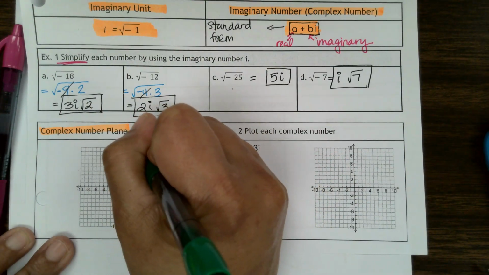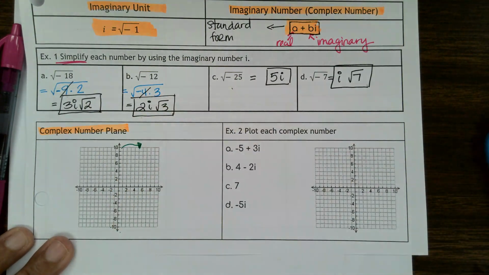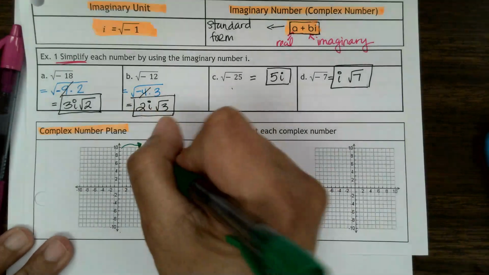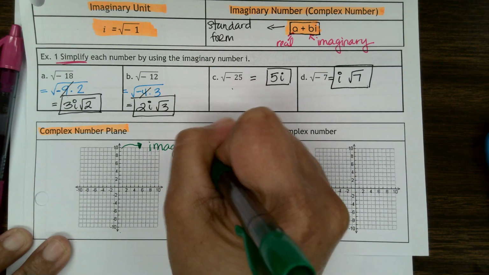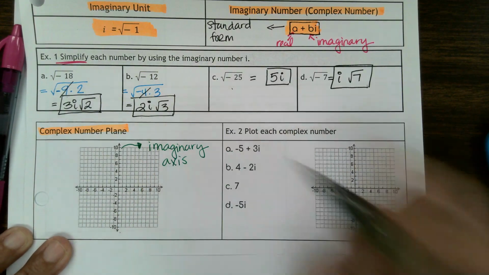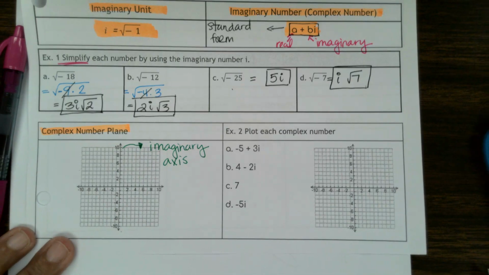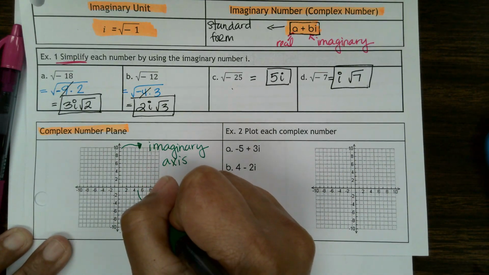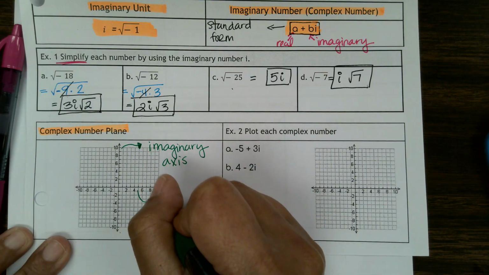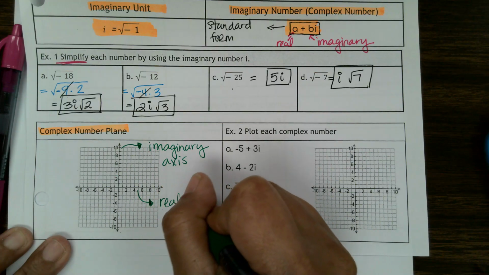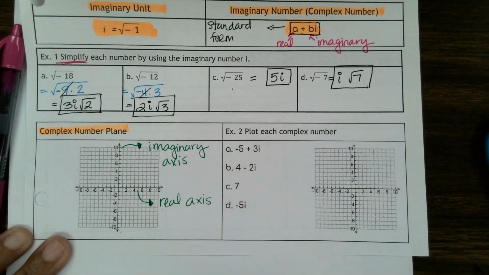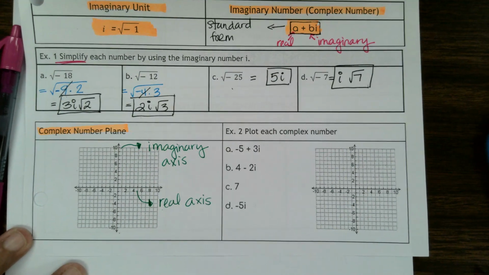Why is it called complex? Because now the y-axis is no longer the y-axis. Now it's called the imaginary axis. So the vertical now is considered imaginary, and the horizontal version still remains as x, but this time we're going to call it the real axis. It'll make sense once we practice graphing it.